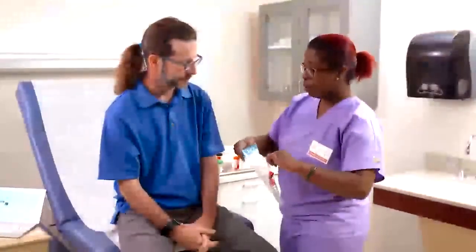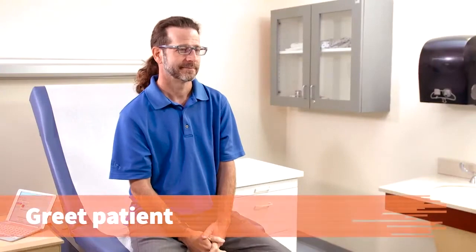In this procedure, you will learn how to instruct a patient in the proper collection of stool for an ova and parasite microscopic examination. Greet the patient and identify yourself.